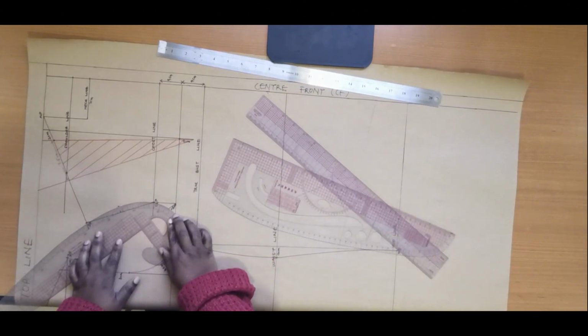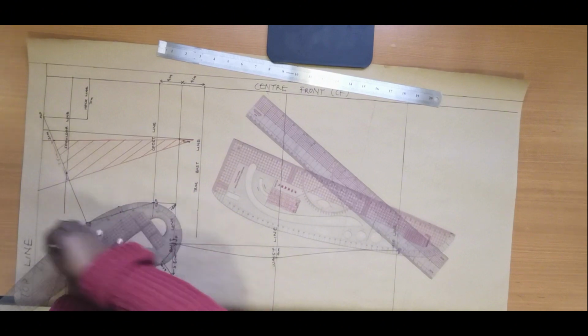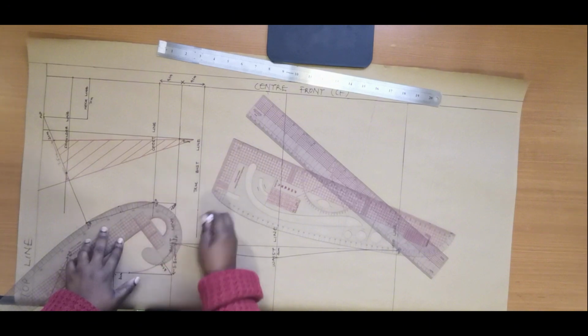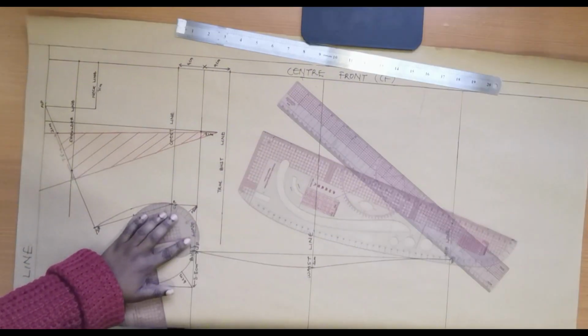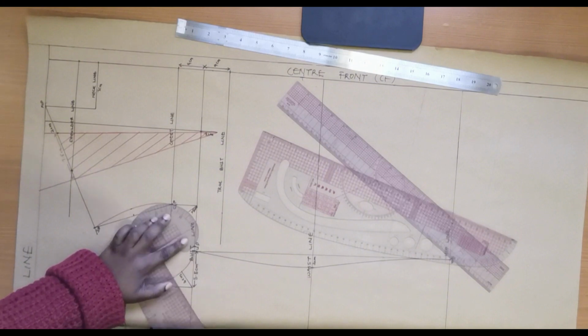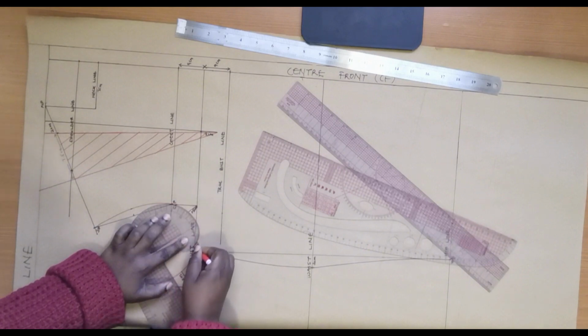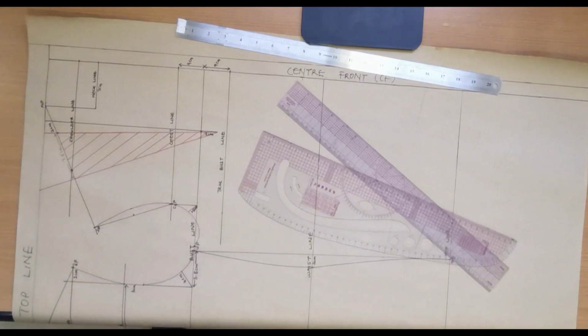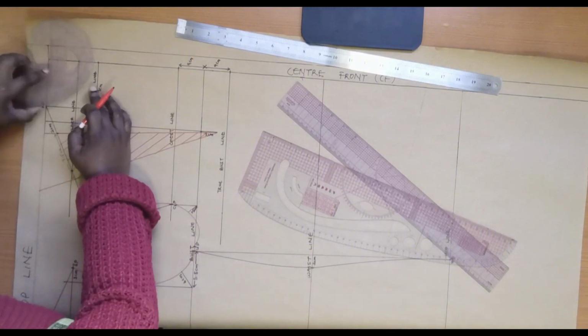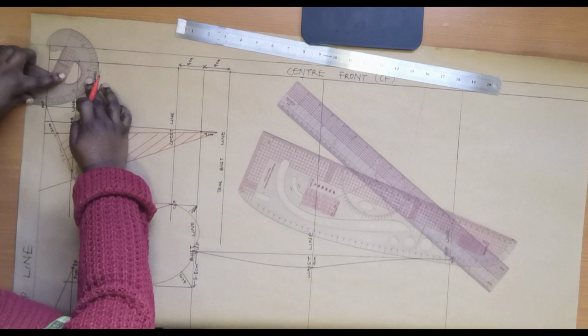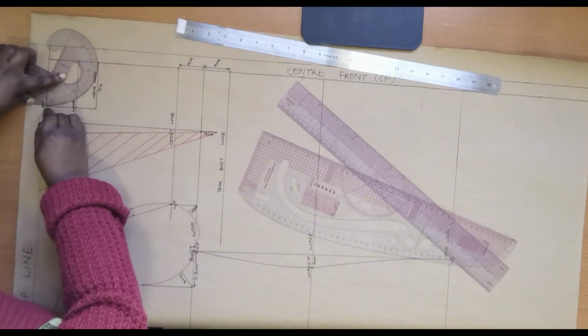Draw the armhole by joining the shoulder point to the chest point, passing through the 1.5 centimeter guideline, making sure it dips a little before taking it back to the underarm point. Draw in the neckline.